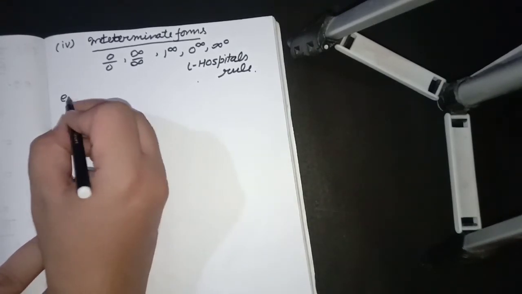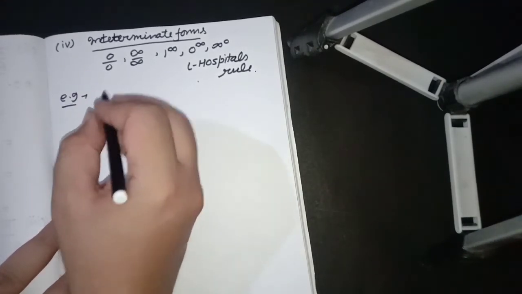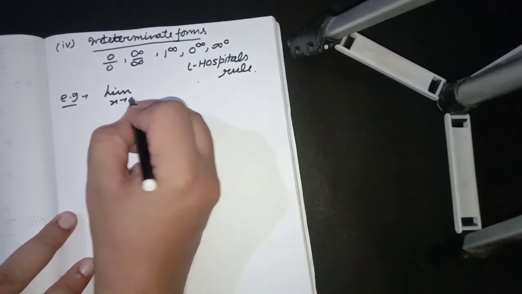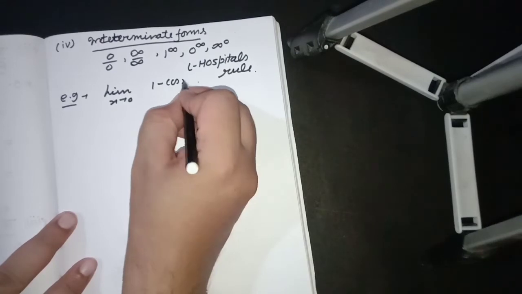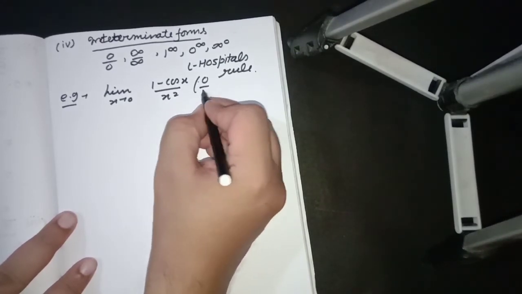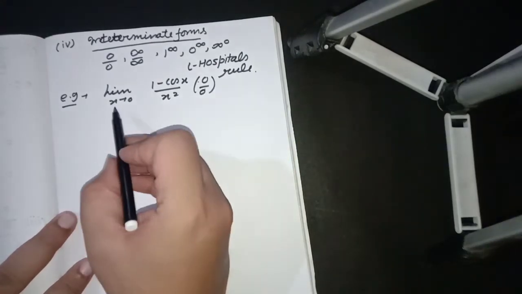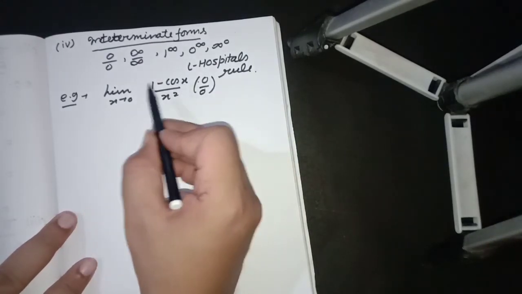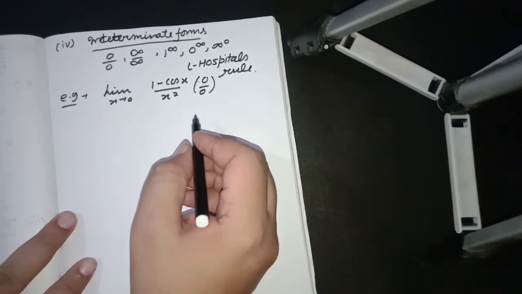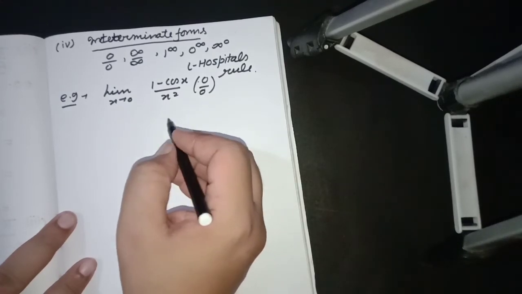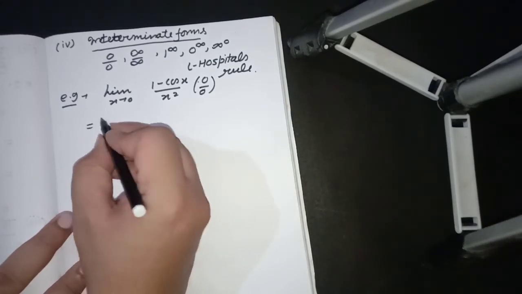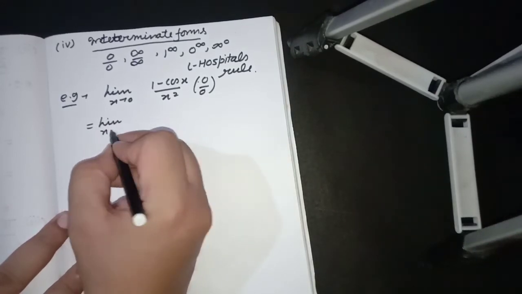For example, let us see an example that you have to solve: limit x tends to 0 of (1 minus cos x) upon x square. Now it is the form of 0 upon 0 because when we substitute the value of x, cos 0 is 1, 1 minus 1 is 0 and the denominator is also 0. So it is taking the form of 0 upon 0. So we have to use L'Hospital's rule and to use it we have to differentiate.